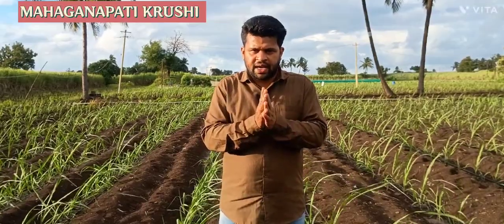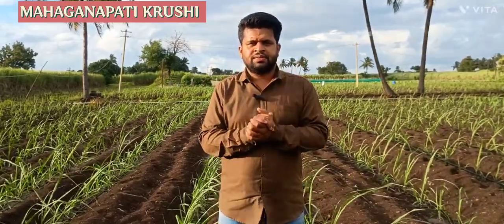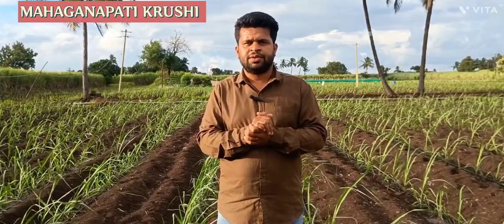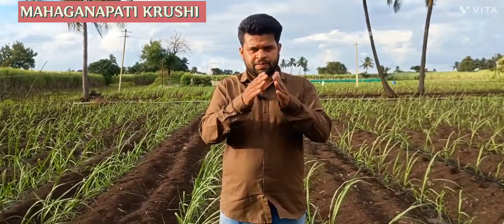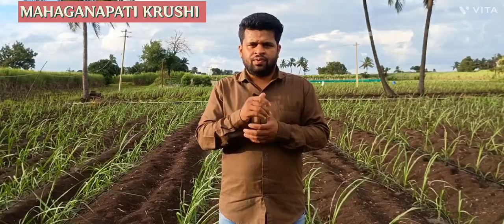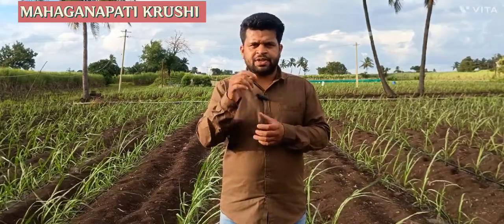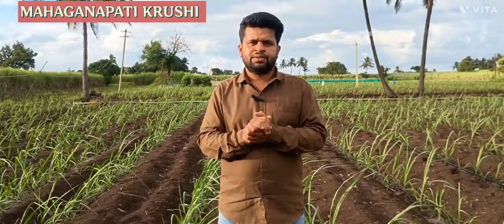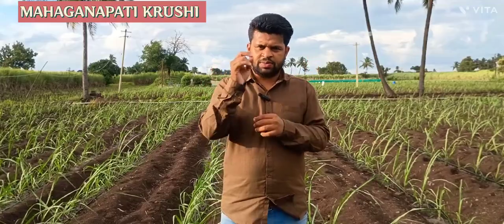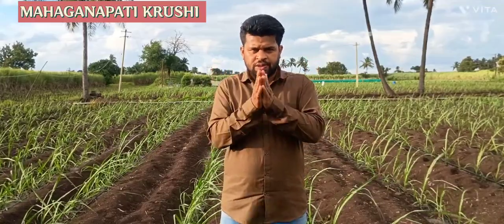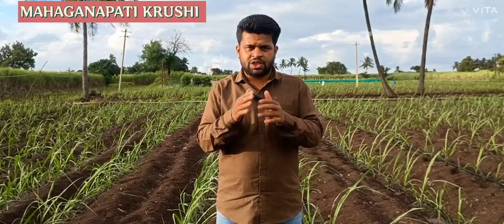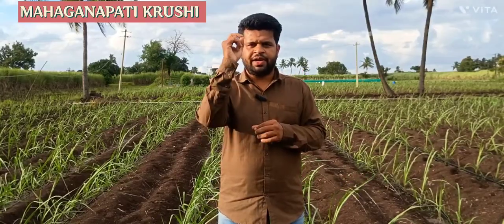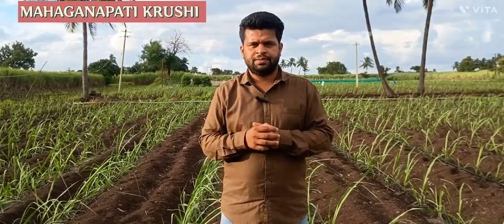To get a good number of tillers, spacing is very important. To get excellent growth, for nutrient use efficiency, and for better growth, spacing is important. So spacing will decide the growth of the plants, and it will decide the ultimate production of your sugarcane.